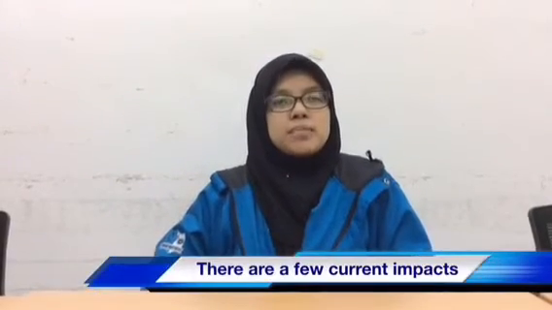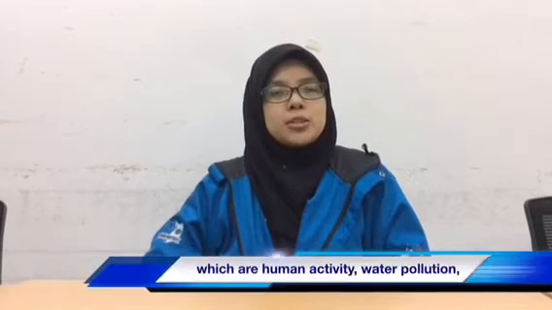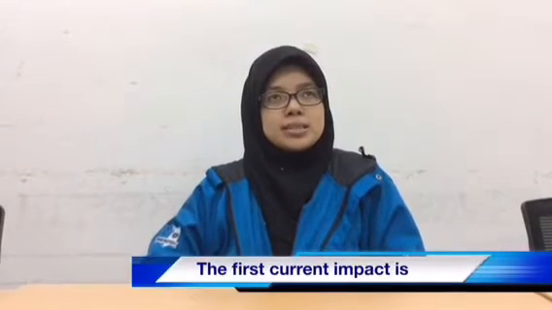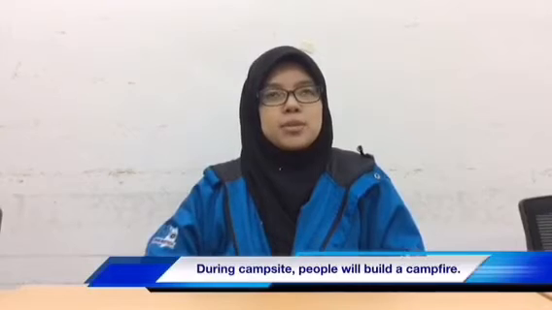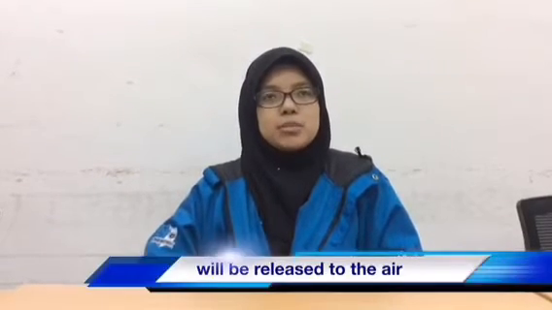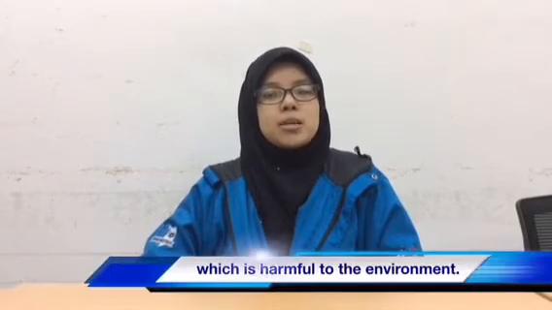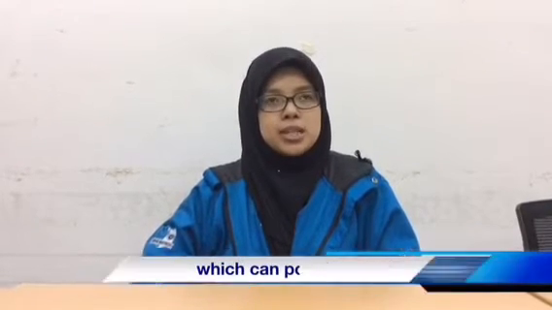There are a few current impacts on the environment in recreational areas, which are human activity, water pollution, noise pollution, and habitat loss. The first current impact is human activity, such as camping. During camping, people will build a campfire, so the toxic gases from the campfire will be released into the air, which is harmful to the environment. Examples of toxic gases are carbon monoxide and carbon dioxide, which can pollute the air heavily.